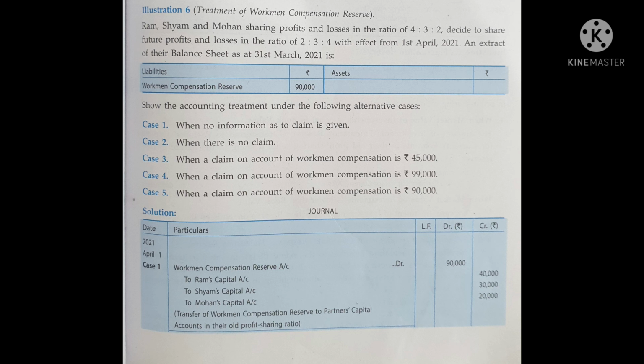So this is the first situation, when no information is given about the claim. We will be passing a single journal entry: workmen's compensation reserve account debited with 90,000 rupees to Ram's capital account, to Shyam's capital account, to Mohan's capital account, and this 90,000 will be divided in the old profit sharing ratio among these three partners. Then the next case given in the question is when there is no claim. Again, this is the same as case number 1. If no information is given about the claim, or if there is no claim also, then the same entry will be passed in such a situation.